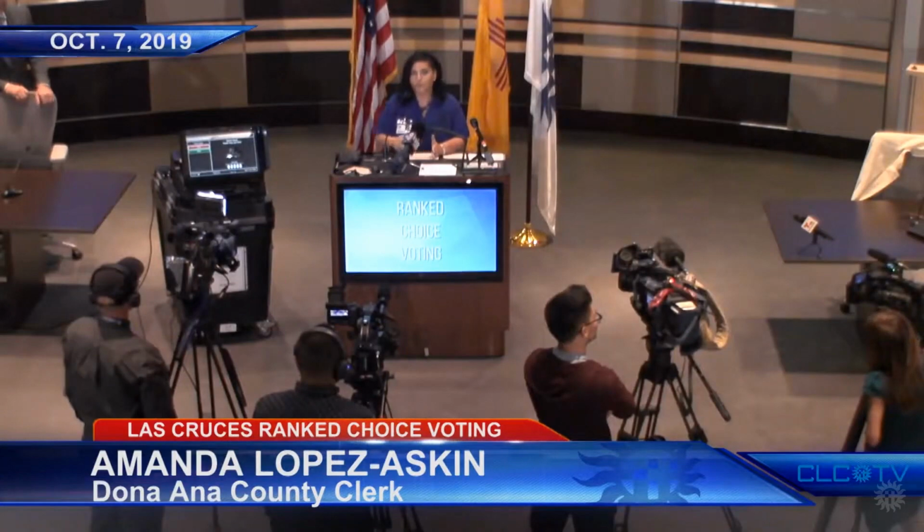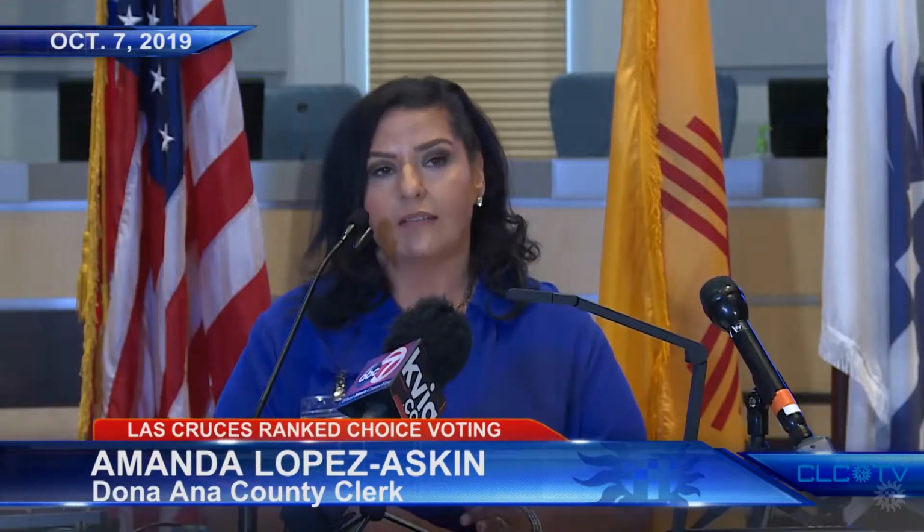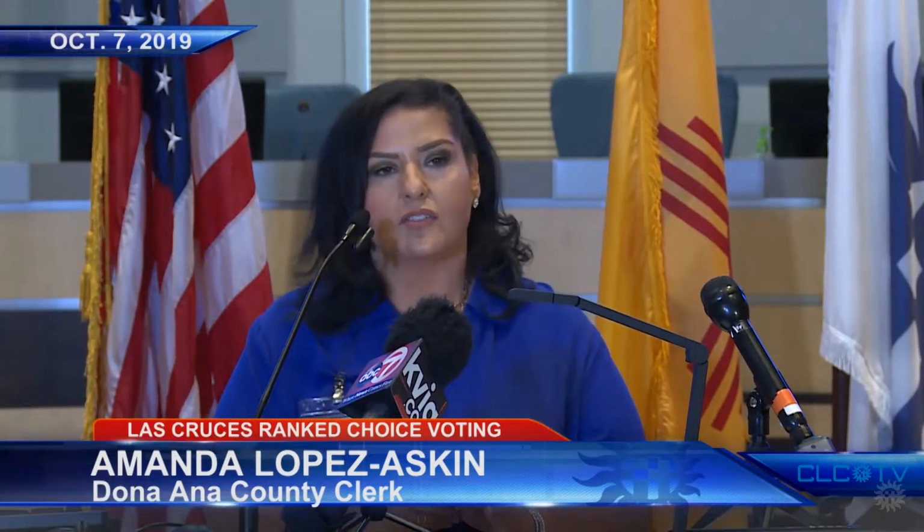I'll use the mayoral race because it does have 10 candidates. You may rank them 1 through 10 in order of preference. When the results come in initially, the system looks at the first rankings. When those first rankings are counted, if none of the candidates has 50% of the vote plus one, then it goes into an instant runoff.